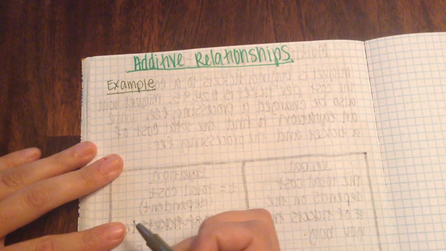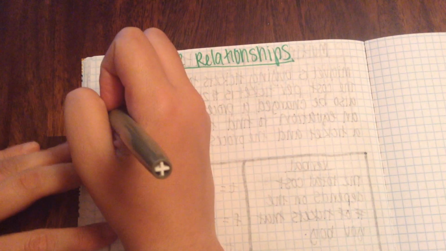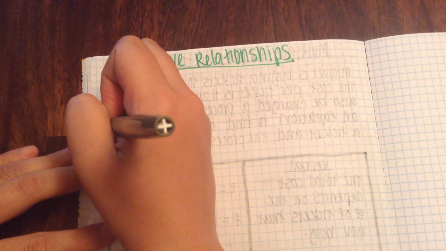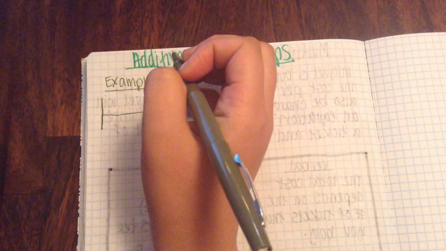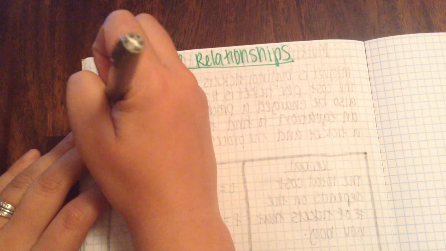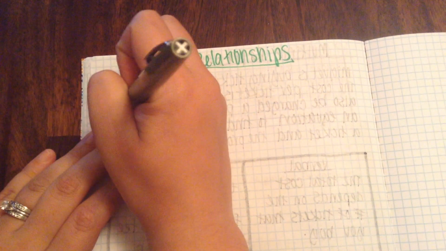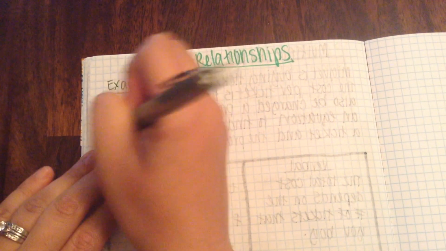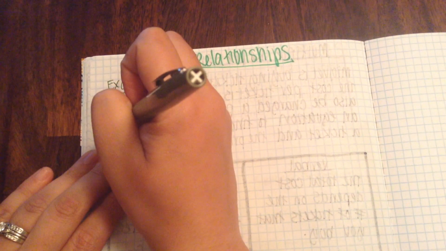Okay, so for the example, we're going to draw a table. And we have our input, which is the independent, and we have our output, which is our dependent.